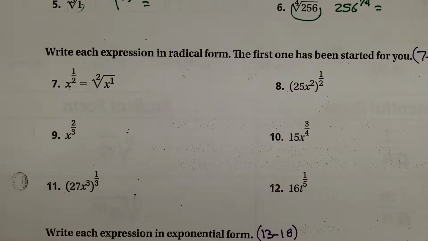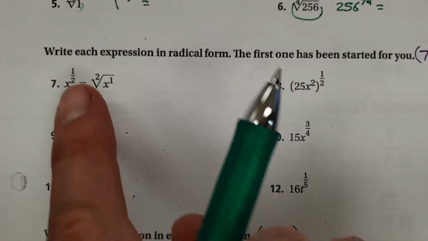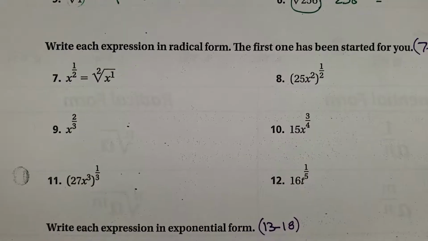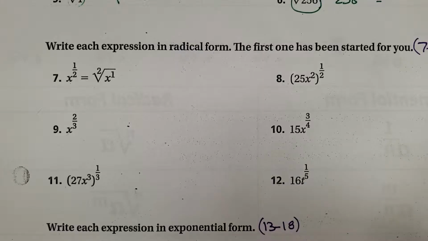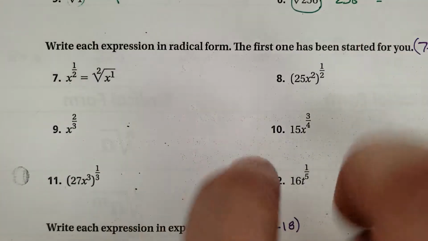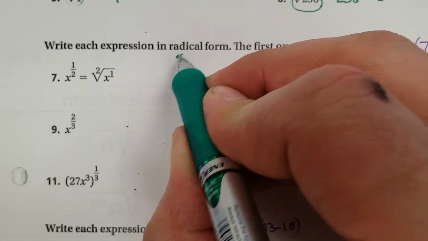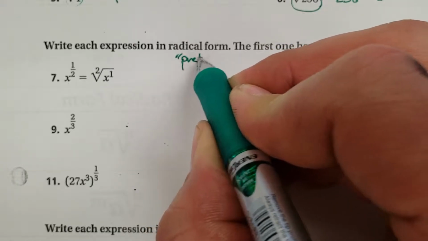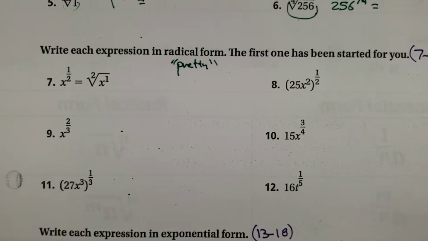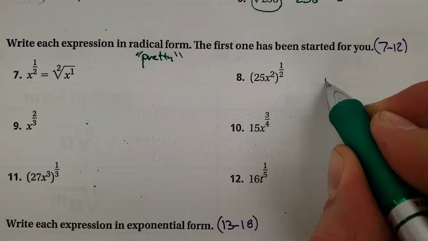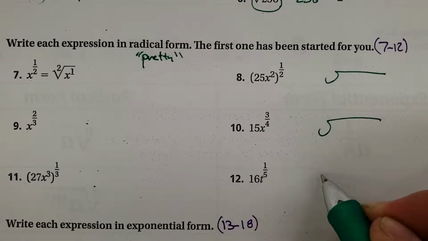Okay, here's the next section, 7 through 12. We are to rewrite these in radical form. So these are the ones that we would use to actually calculate, but now we want to make our answers look pretty. So again, radical form apparently is the pretty way to write things. So if we're all going to go in radical form, guess what I'm going to do? I'm going to start with a radical symbol for each one.